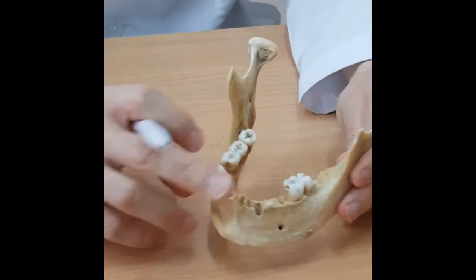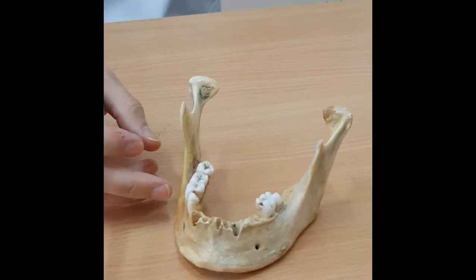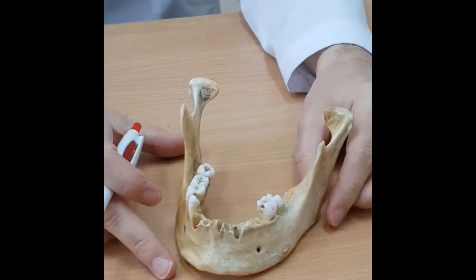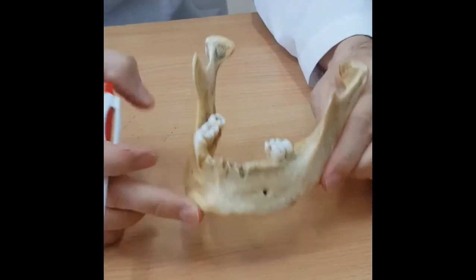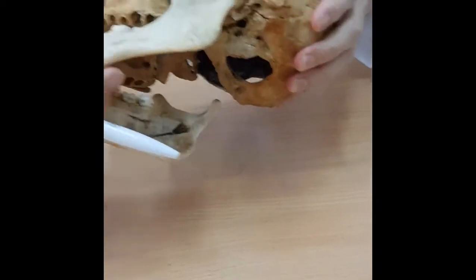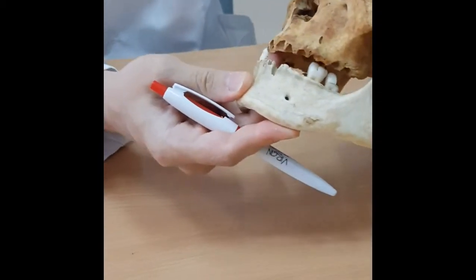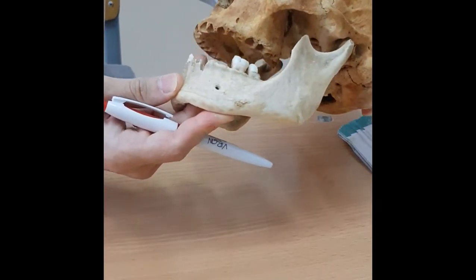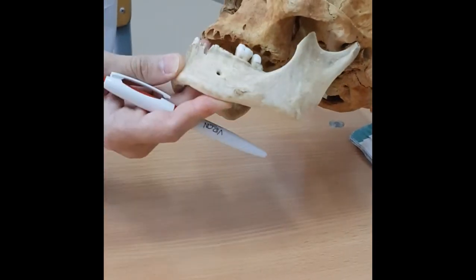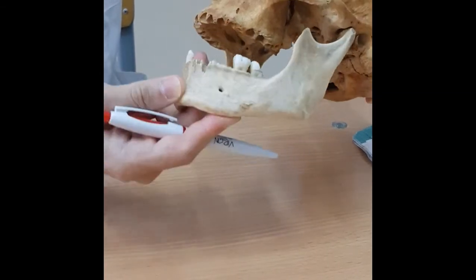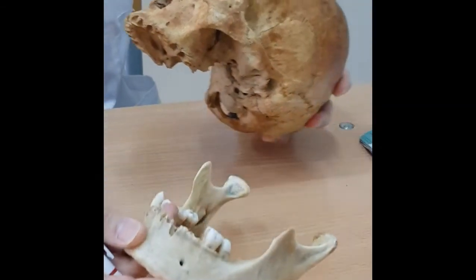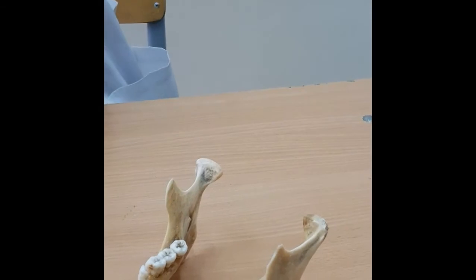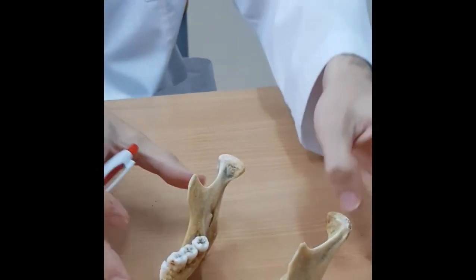Next bone, mandible. It's the only movable bone of the skull because it can move to provide the chewing process. For example, here we can see during speaking, chewing, etc. this bone is movable. It's not paired, of course, a single bone.